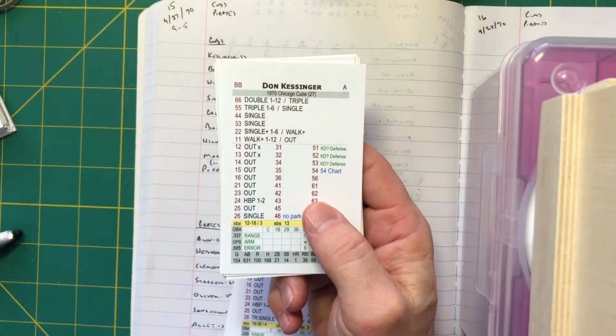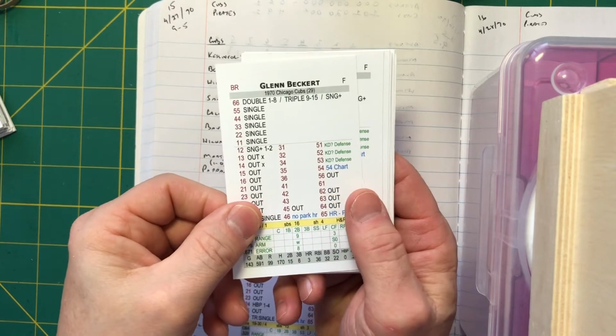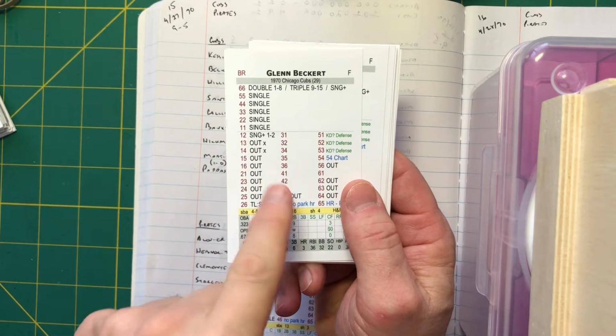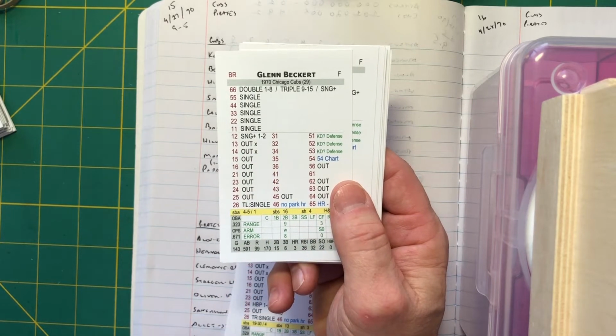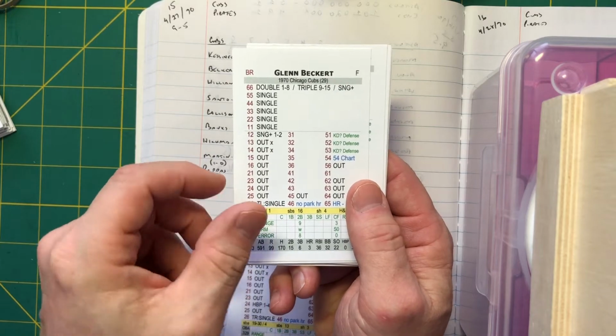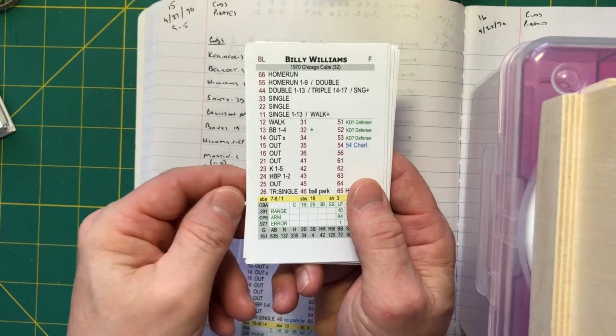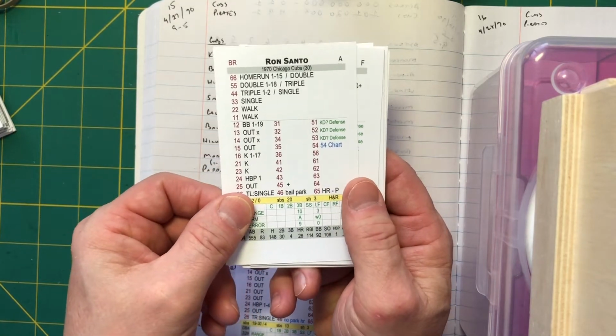For the visiting Cubs, Don Kessinger will lead off at shortstop. Glenn Beckert bats second at second base. By the way, this actually, as it turns out, is Leo Durocher's lineup from this day. I'm going with Leo's lineups usually, but I'm going to be making a few changes along the way. Billy Williams bats third in left field. Ron Santo bats fourth at third base.